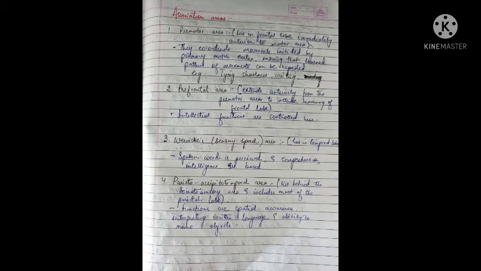Then next is association areas. First we have learned the motor areas, then sensory area, then the association areas. These association areas are responsible for the higher functions such as intelligence, judgment, emotions, etc. Here also there are 4 main areas. These are the premotor area, prefrontal area, Wernicke's area, and parieto-occipito-temporal area.